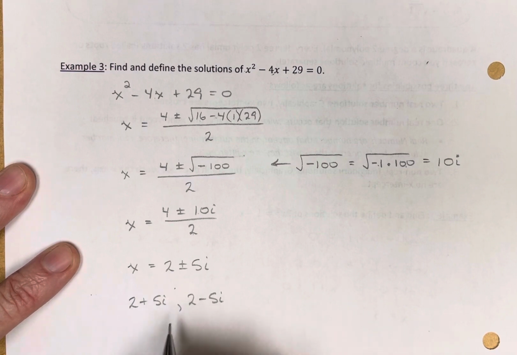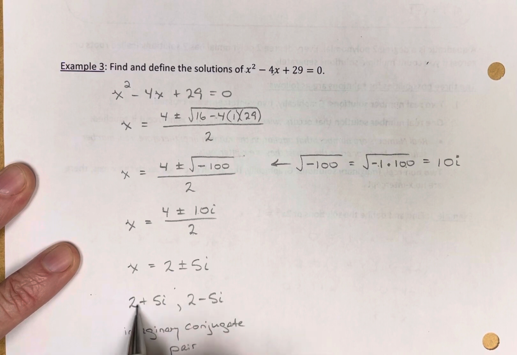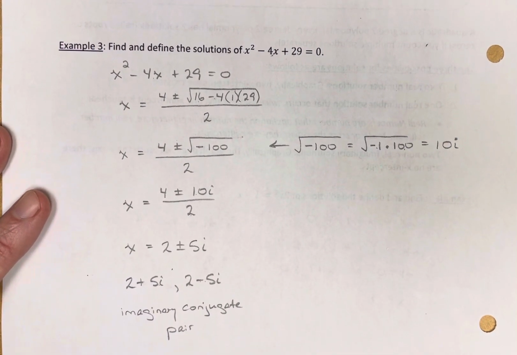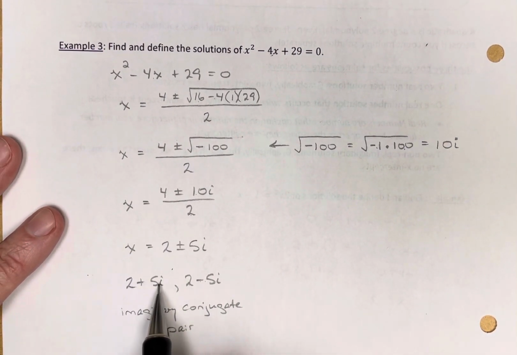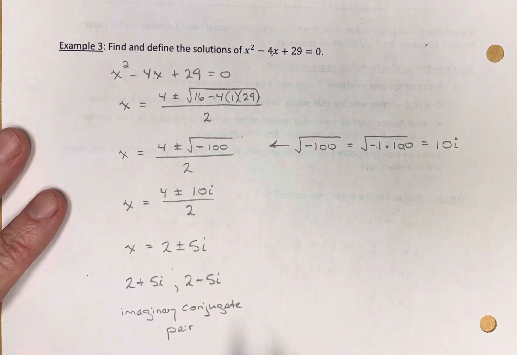By the way, these are called an imaginary conjugate pair, a word you may have seen before. Conjugate simply means we have the same outside terms with the opposite sign between them. Those are conjugates. The same things on the outsides, the opposite sign in between. And they always come in pairs, by the way.